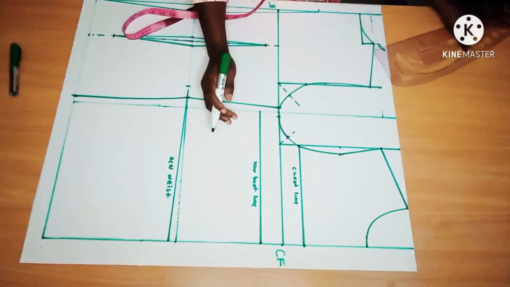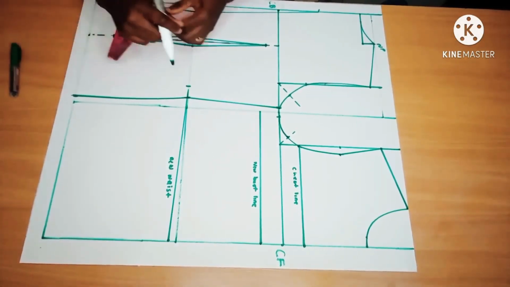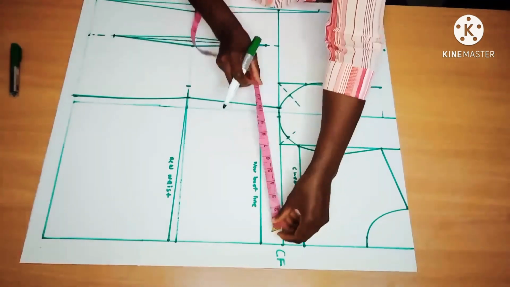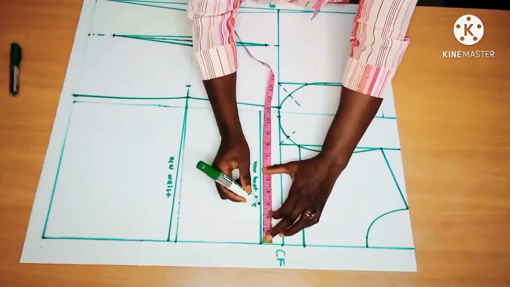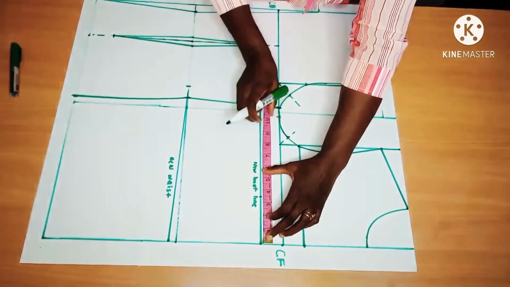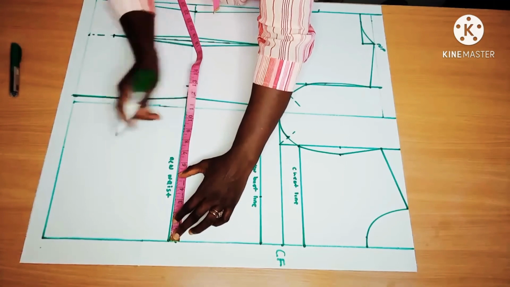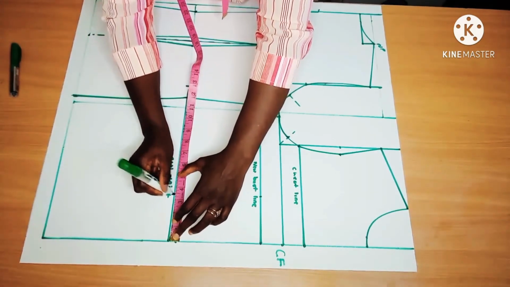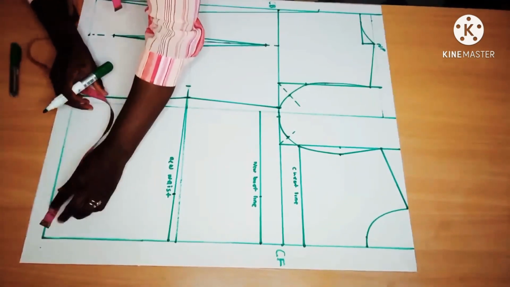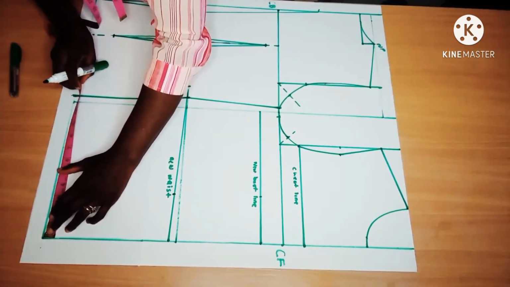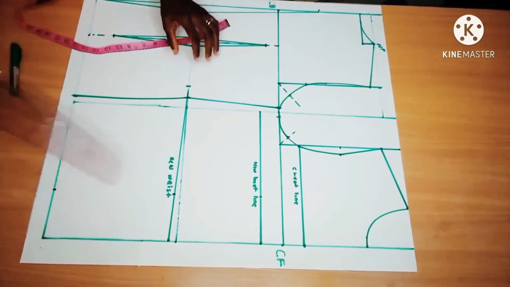Now let's determine the front dart point. Just like we divided the back width by 4, here we are dividing the chest width by 4 for the bust span. The chest width here is 14.2 divided by 4 equals 3.55. So I'm inserting 3.6 approximately. Then draw a guideline.